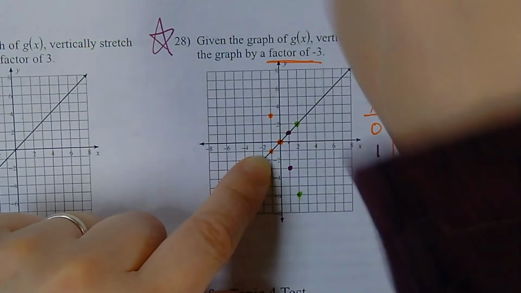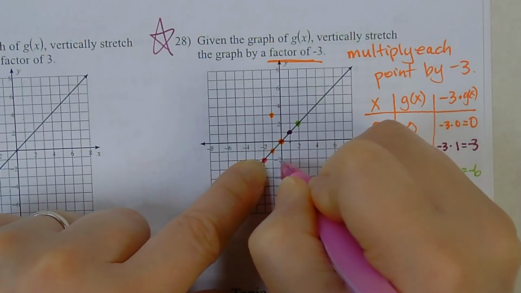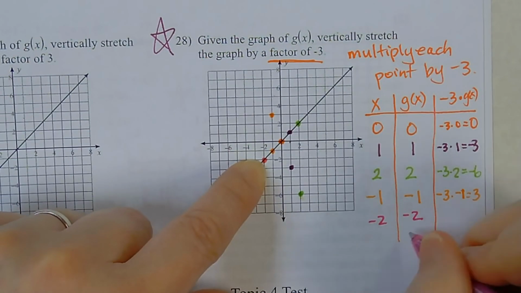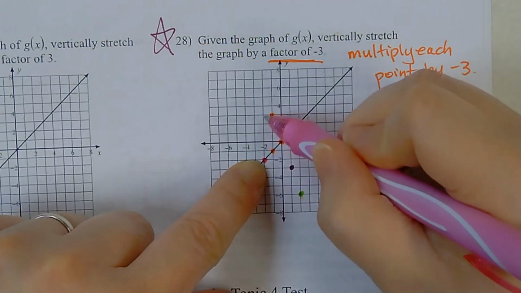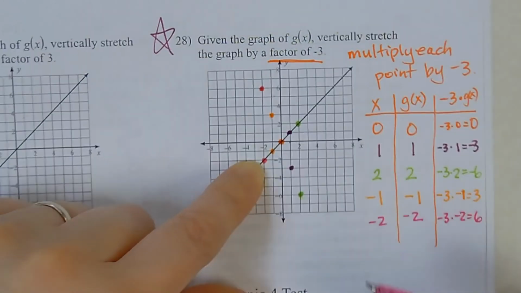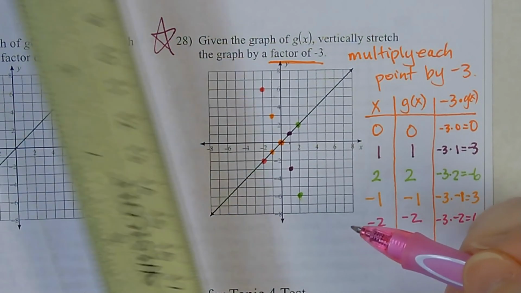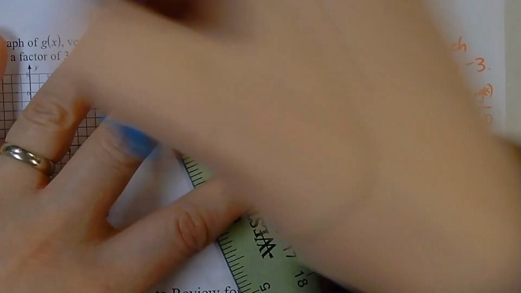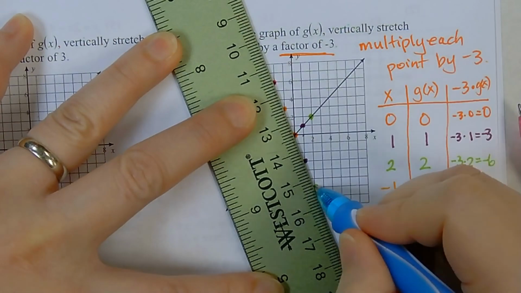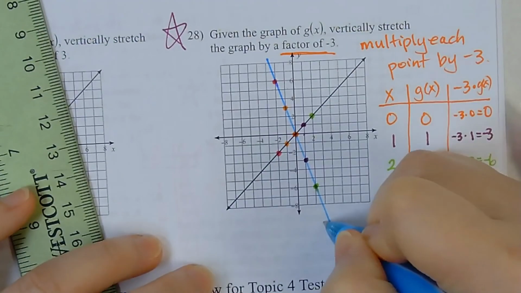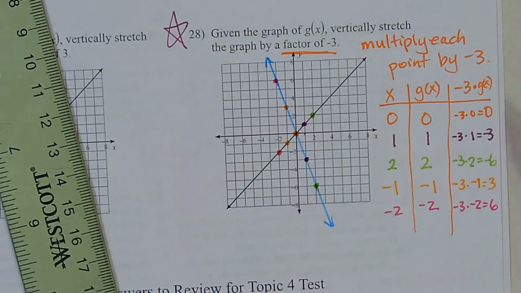All right, and we'll just do one more. Let's go negative 2. If x is negative 2, y is negative 2, which means it's negative 3 times negative 2, which is positive 6. So we're going to go all the way up to positive 6. Again, the x is not changing, it's just the y. If you notice, see that line? Let's try it with this one right here. There we go, drawing that line. Don't forget your arrows, just like that. That's how you multiply by a factor of negative 3.